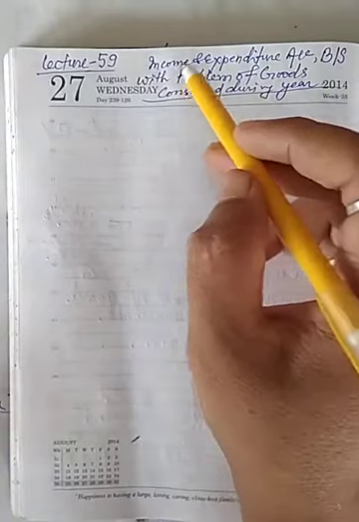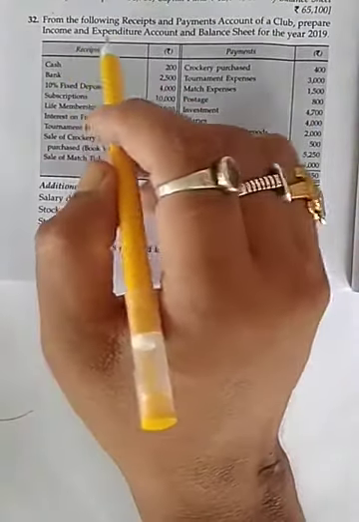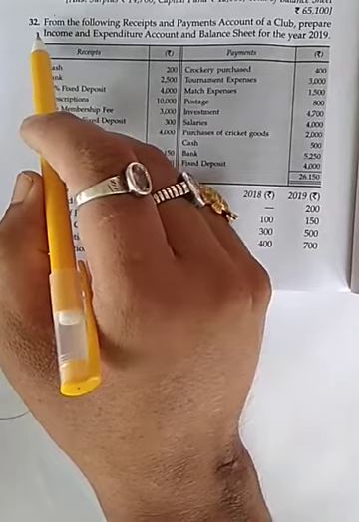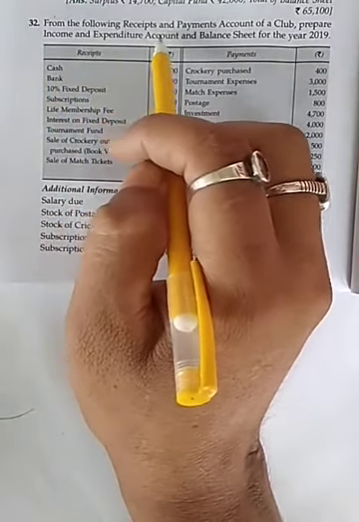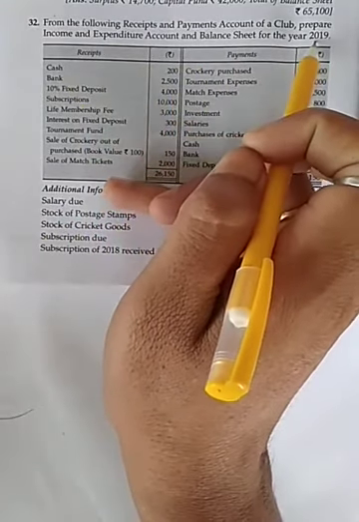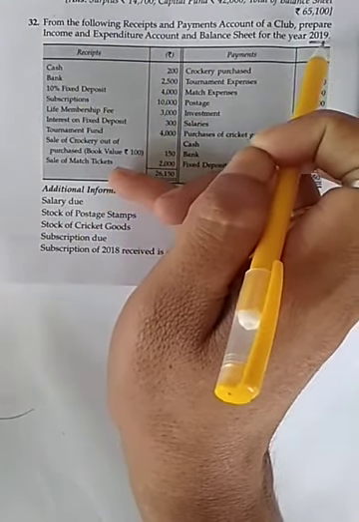This is your question. Question number 32 from your book. Question says, from the following receipt and payments account of a club, prepare income and expenditure account and balance sheet for the year ending 31st March 2019.